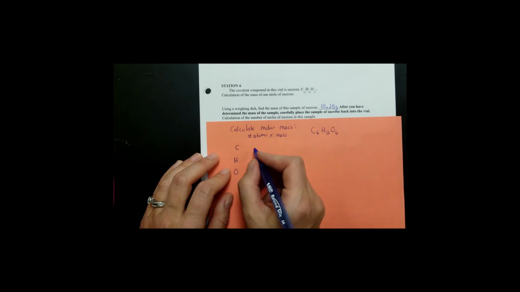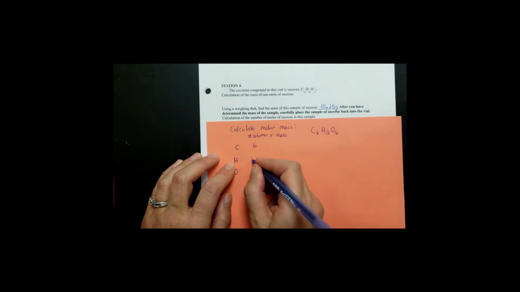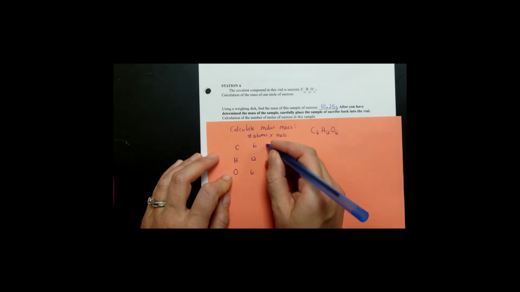For the number of atoms, we're looking at the subscripts, the little numbers that come after each. So there are 6 carbons, 12 hydrogens, and 6 oxygens. So carbon, 6 atoms; hydrogen, 12 atoms; oxygen, 6 atoms.